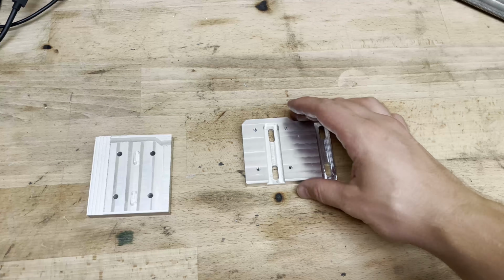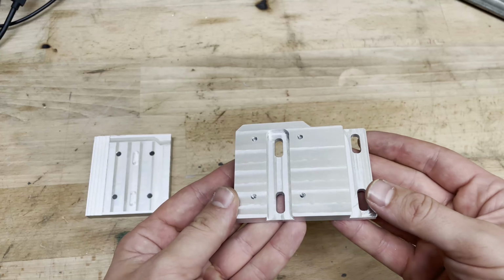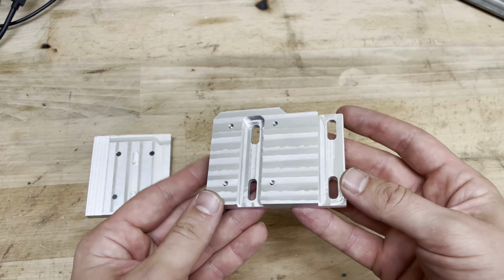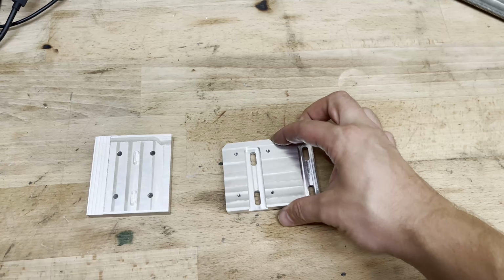So this is the part that I just machined, and it's a sacrificial backplate for fixturing. I think it came out quite well.